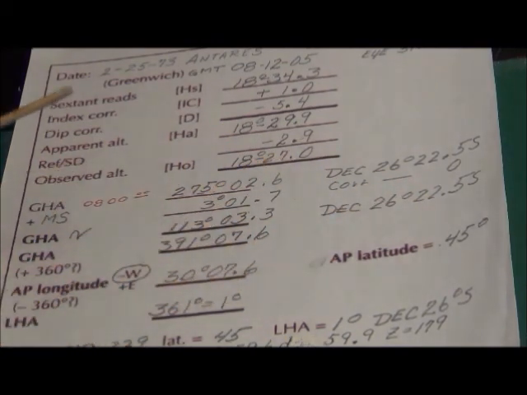Now these are things I've already taught, and this is a backup tape. So we add those things together and we get 391 07.6. We know that we could subtract 360 degrees to get the distance from Greenwich to the star Antares.